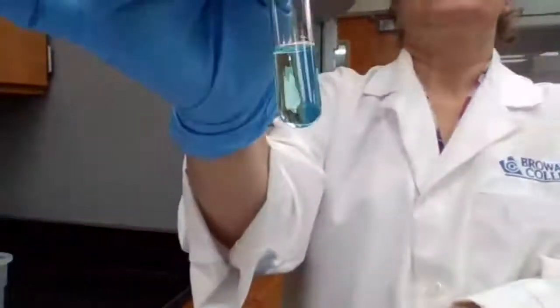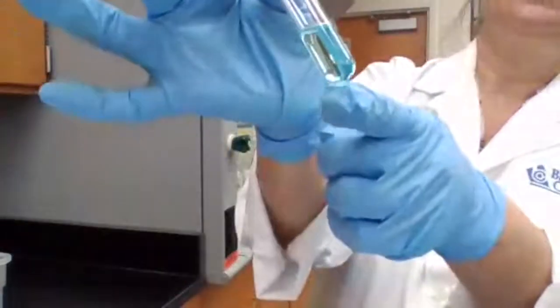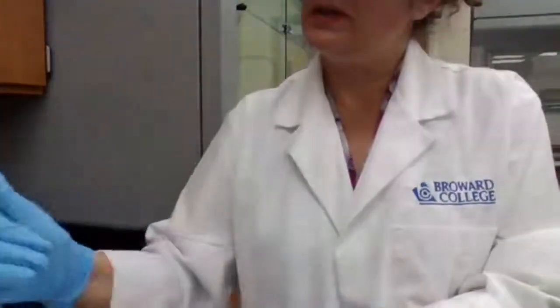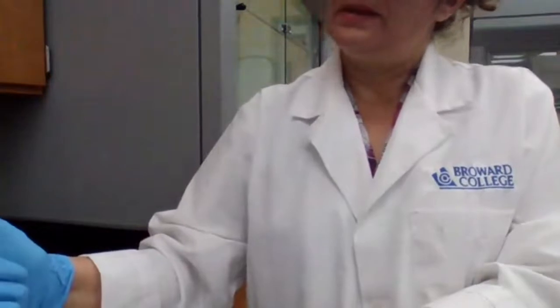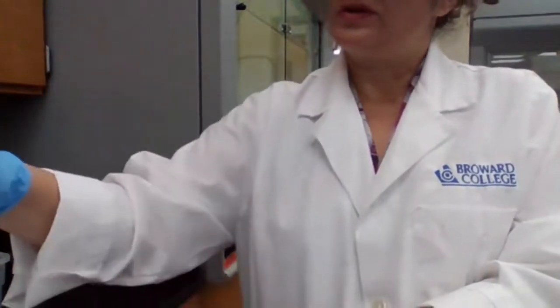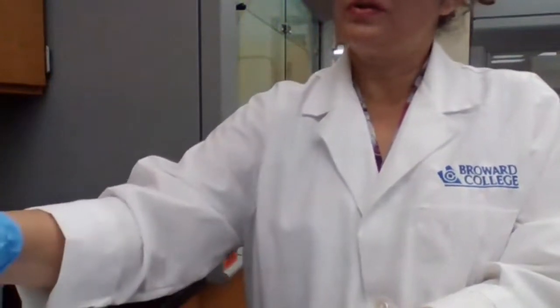No precipitate, because this is just for cleaning. So I don't have to do the centrifuge part.